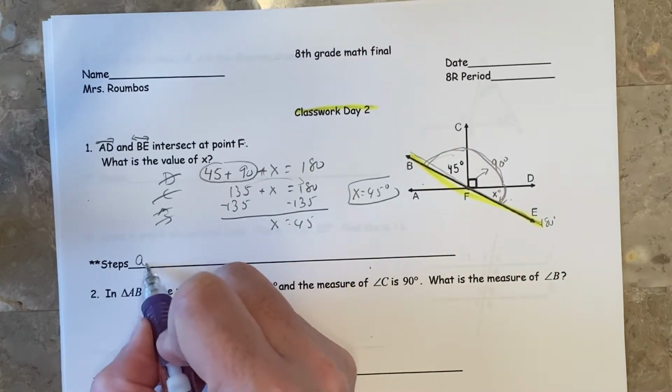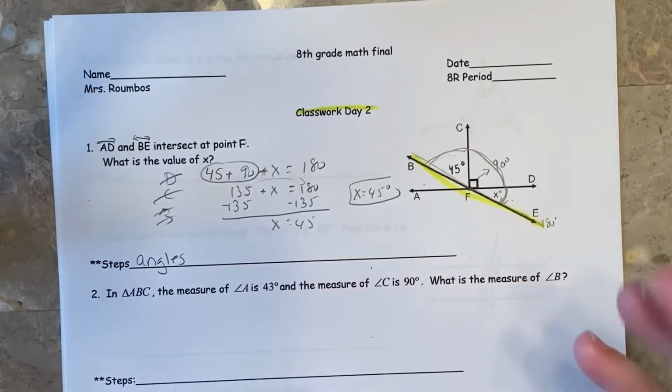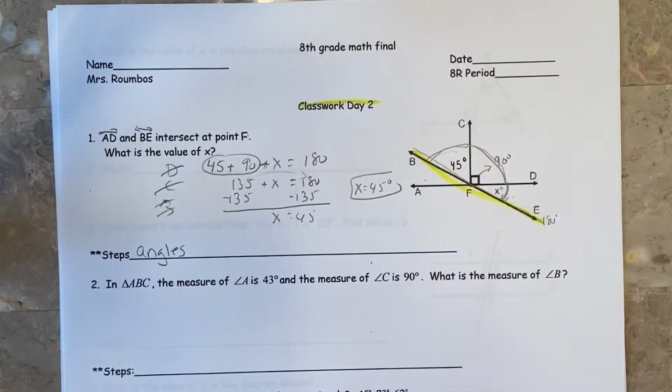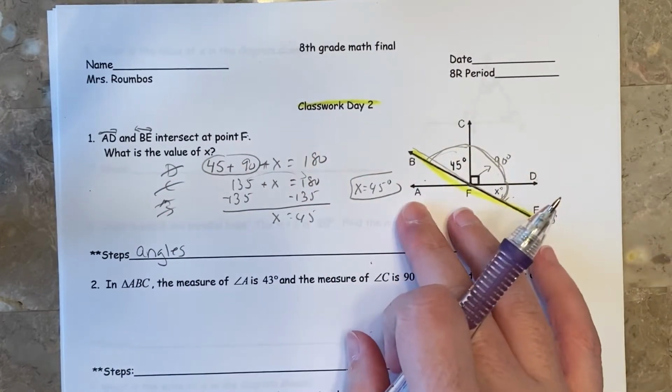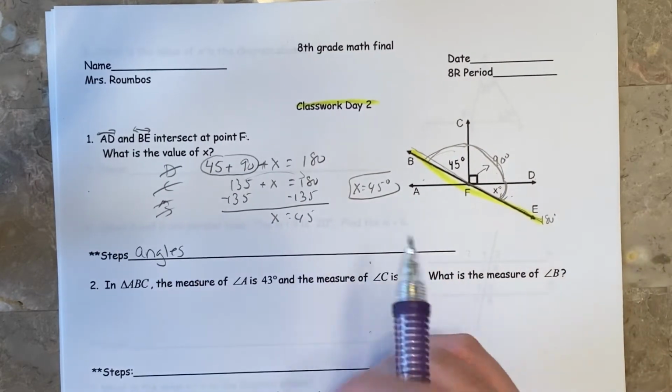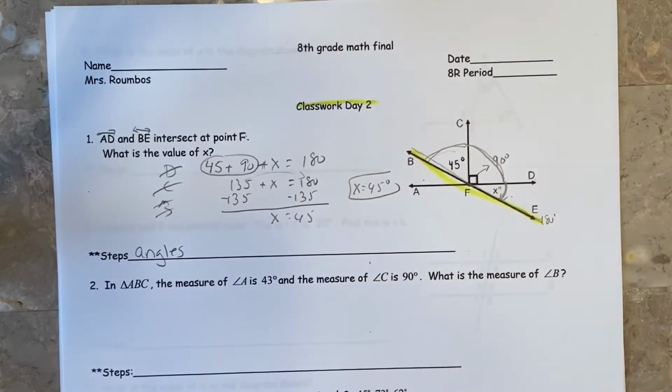So here are your steps. It's always good to have the steps when you're going back and doing the now you try, when you're going back and doing your homework, when you go back and studying. Sometimes when you look at a question, you're not really sure how to get the answer. That's what those steps are for. And this is why everyone always does well in my final.